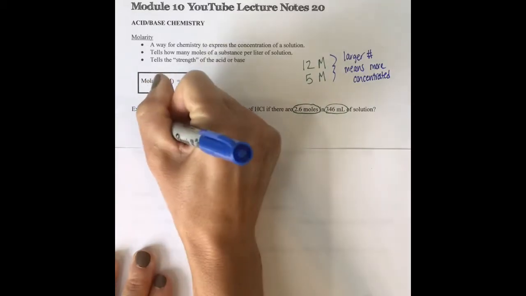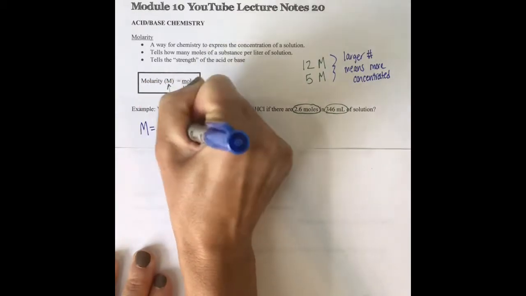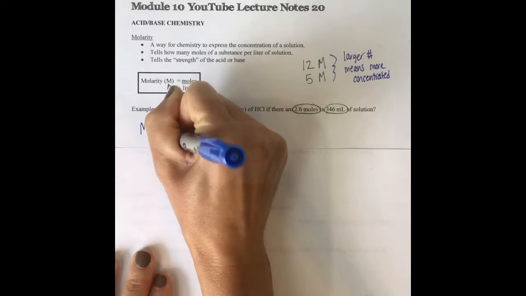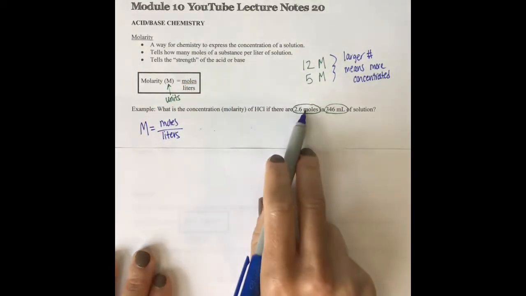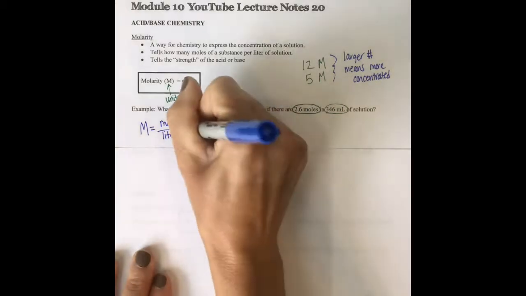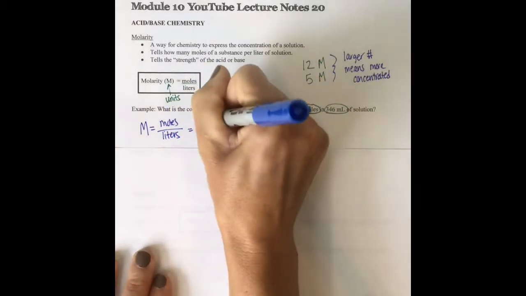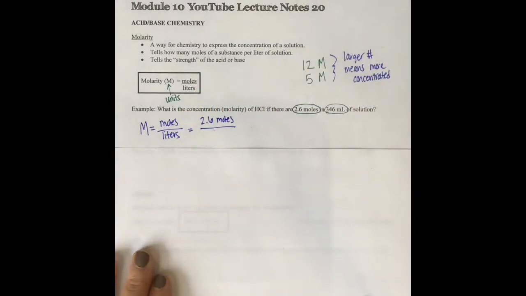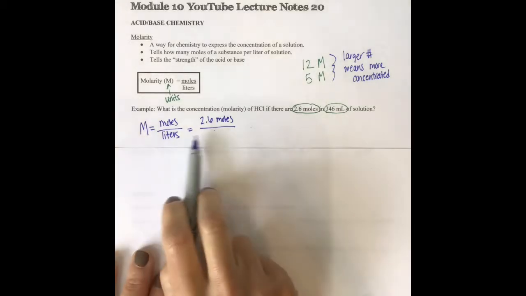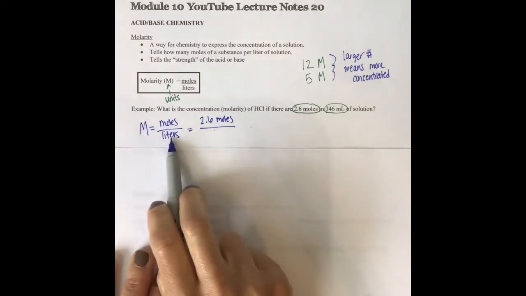So we know molarity is equal to the moles divided by the liters. Well, they've given us the moles, so we can put 2.6 moles on the top. And the thing you have to be careful about with these problems is making sure that your volume unit is always in liters.